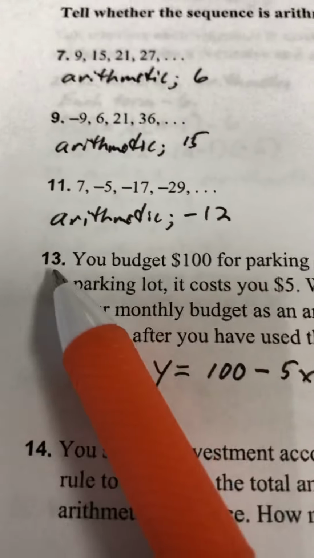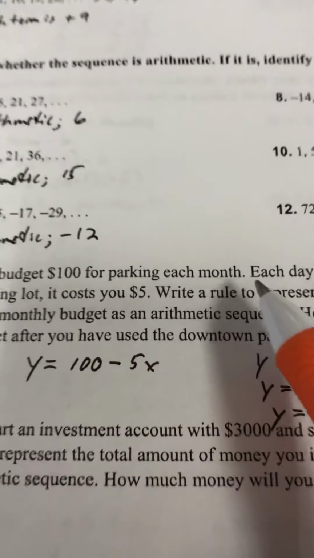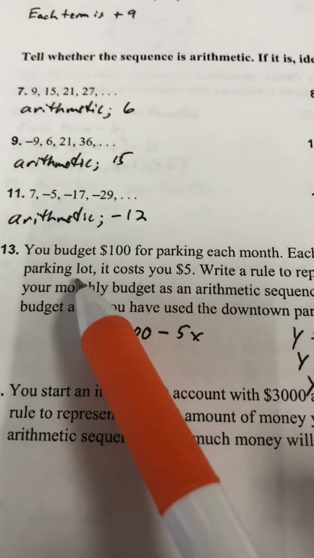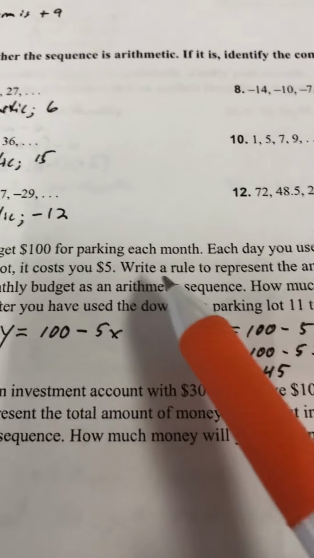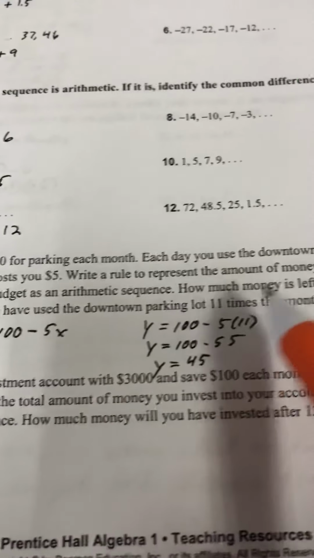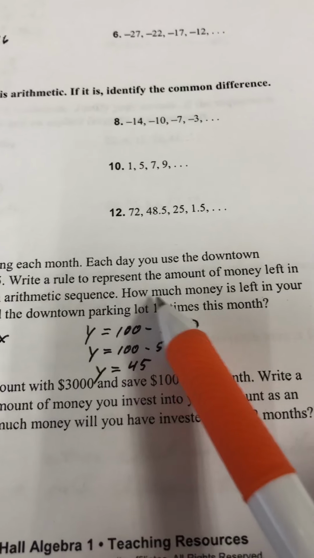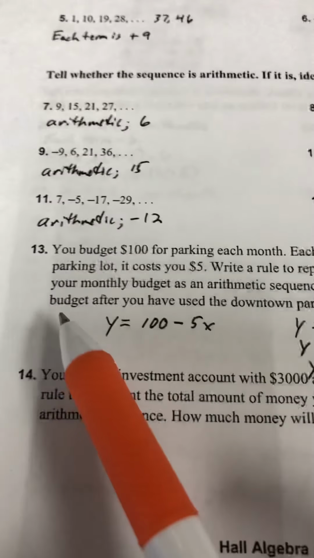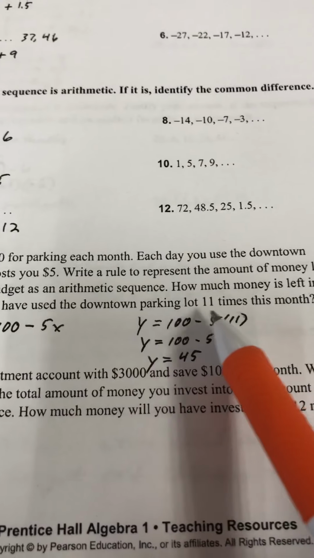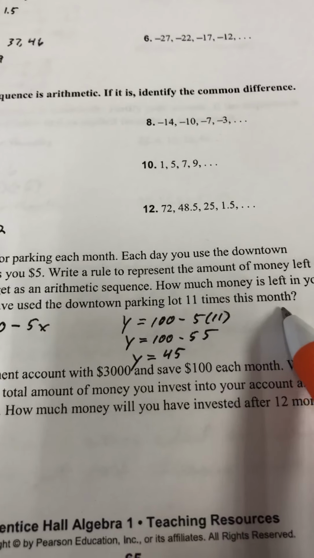All right, for number 13, you budget $100 for parking each month, and each day you use the parking lot downtown, it costs you $5. Write a rule to represent the amount of money left in your monthly budget as an arithmetic sequence, and how much money is left in your budget after you have used the downtown parking lot 11 times this month.